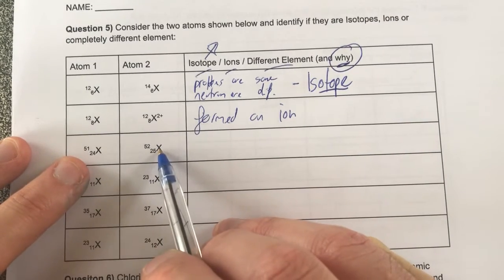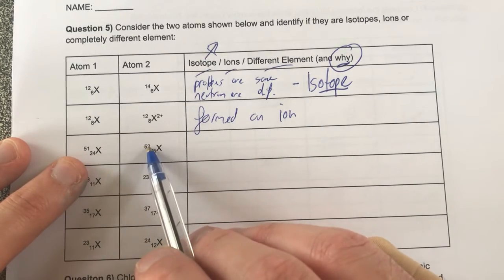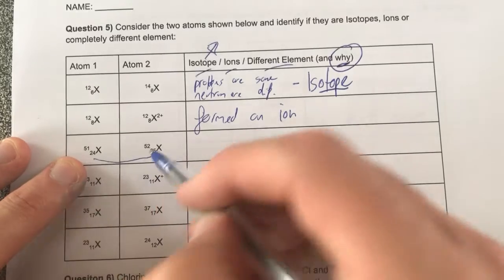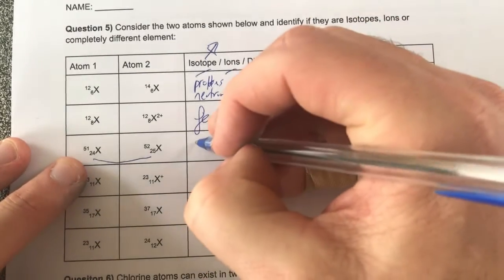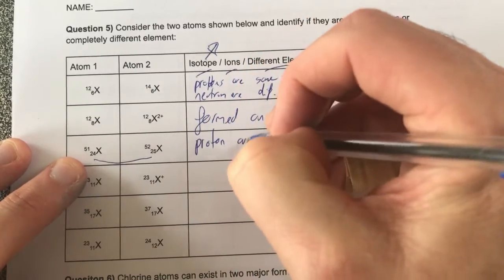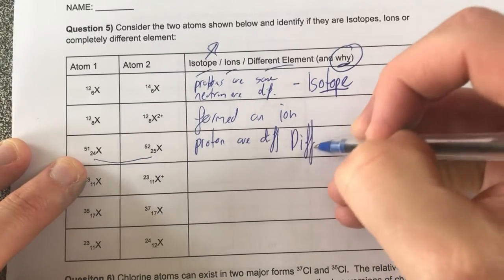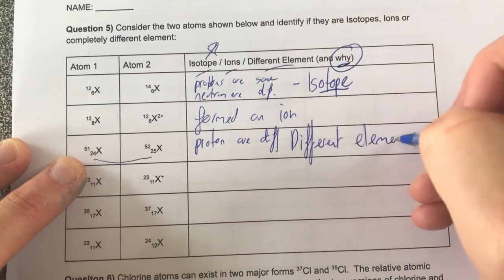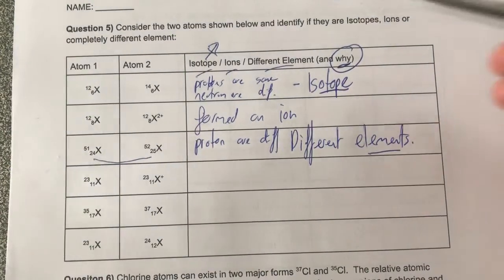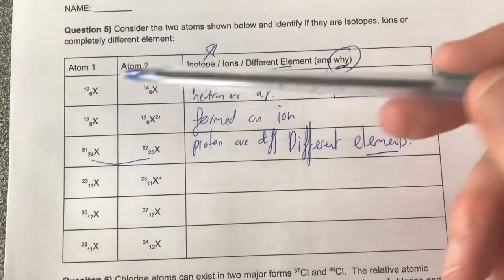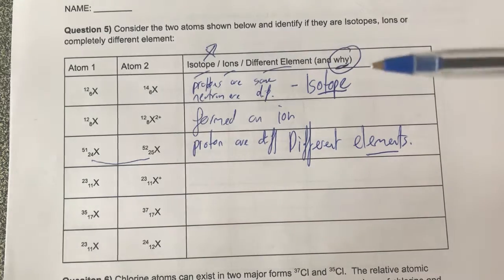But this last one here, we've got X 24, 51, and X 25, 52. What I see is that my atomic number is different between these two atoms. So therefore, as the protons are different, this means they must be completely different elements because the element is defined by the number of protons it has. So this is how you can compare two different atoms and understand whether they're isotopes, ions, or completely different elements.